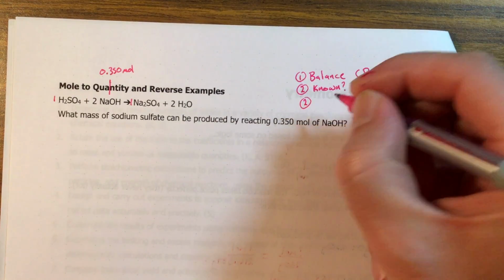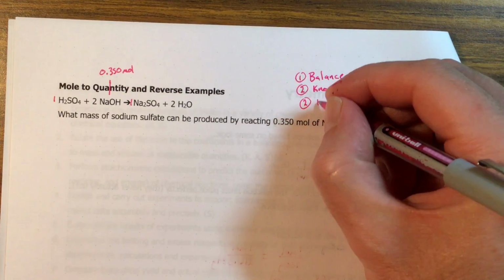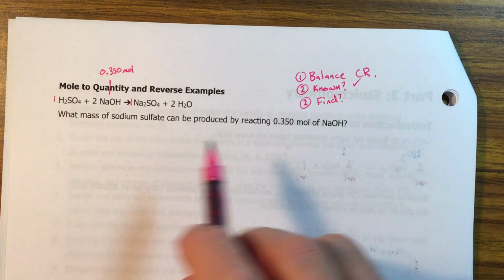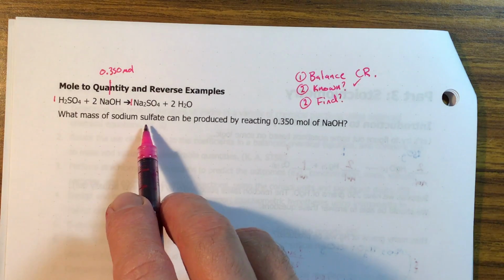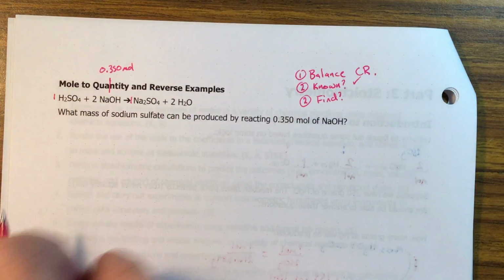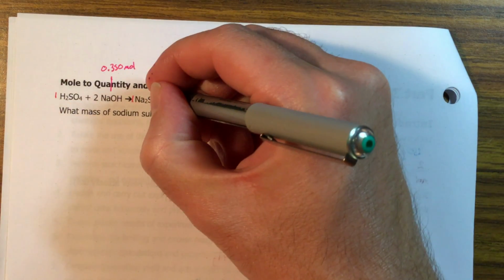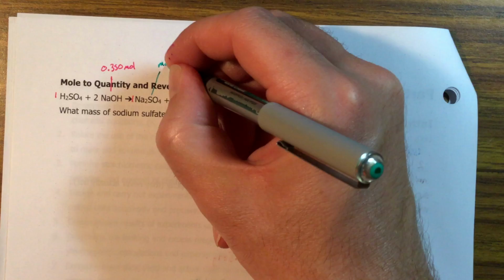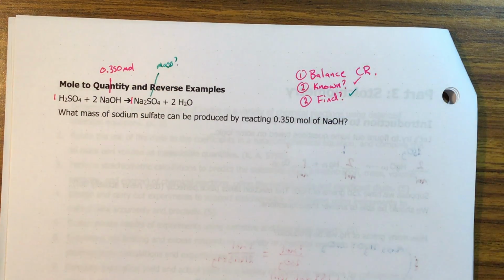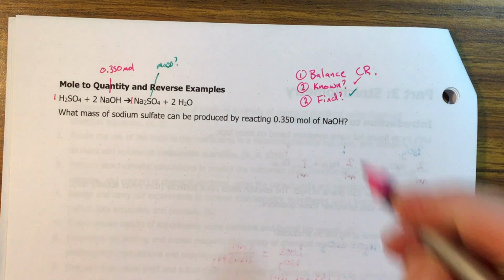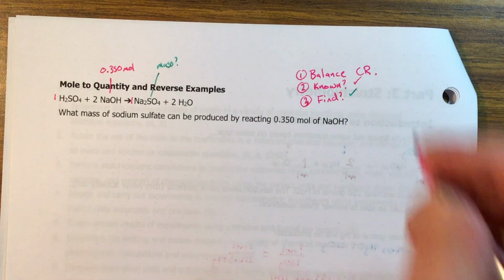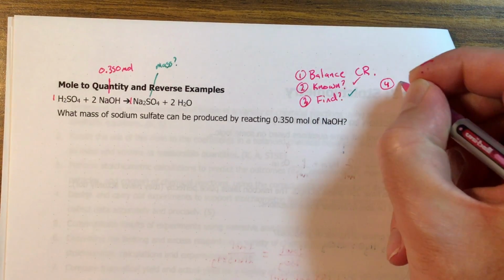Step 3, what do we want to find? Well, the mass of sodium sulfate, that's this guy right here. Sodium sulfate, we want to find out the mass of this. Good, we know what we want to find. Step 1, balance. Step 2, identify our known thing. Step 3, what do we want to find out about? Step 4, map it.